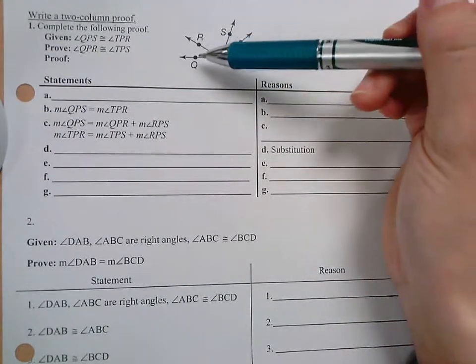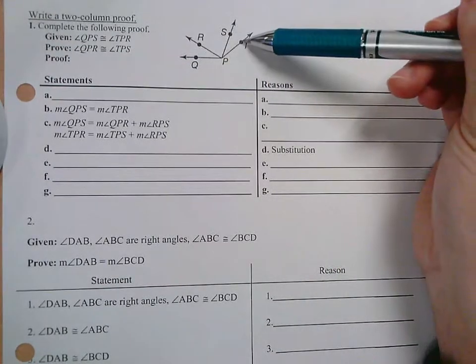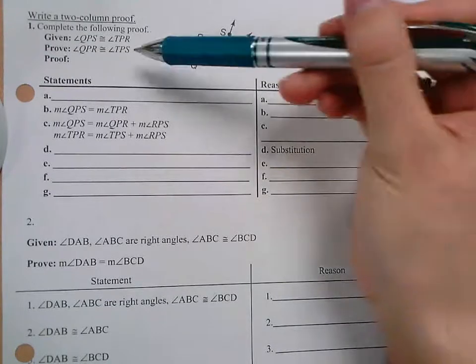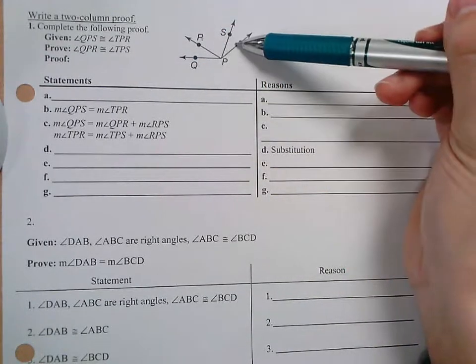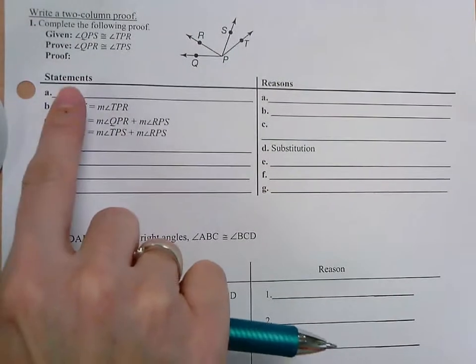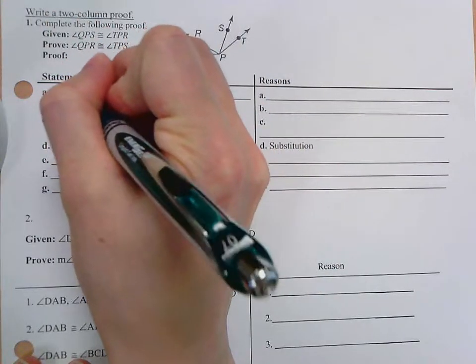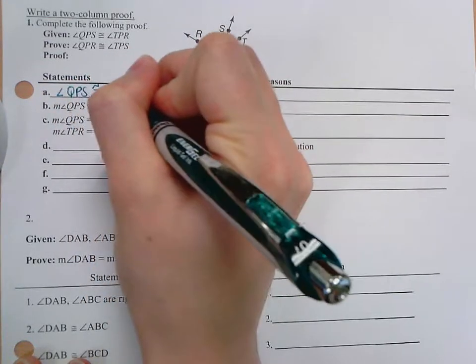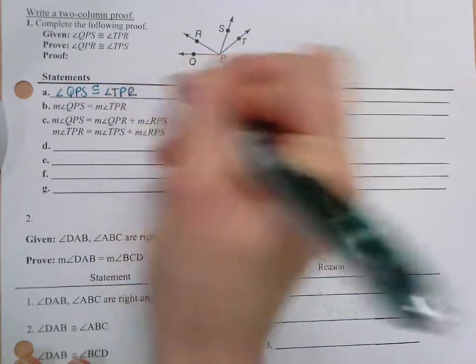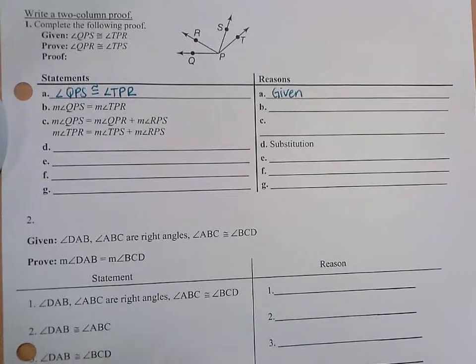We are trying to prove that angle QPR, so this small angle here, is congruent to angle TPS, so this small angle here. So I'm not going to mark that. I'm trying to prove that. So I don't know off the bat that they're congruent. That's what I'm trying to get to. So statement A should be what I'm given. So angle QPS is congruent to angle TPR. And that reason is given. And then remember, you're always starting with the given. You have no choice but to start with what you're given.